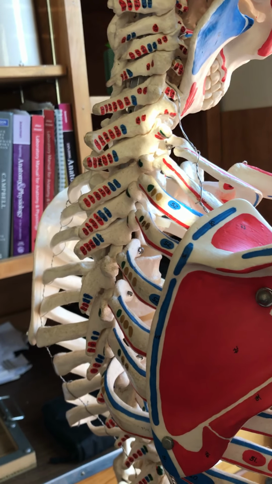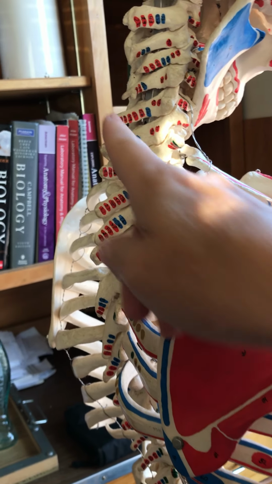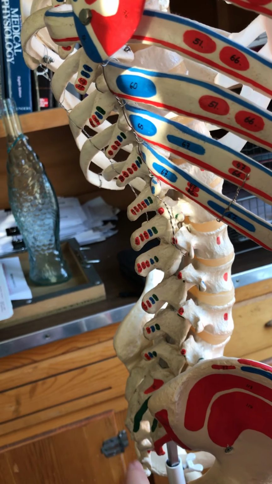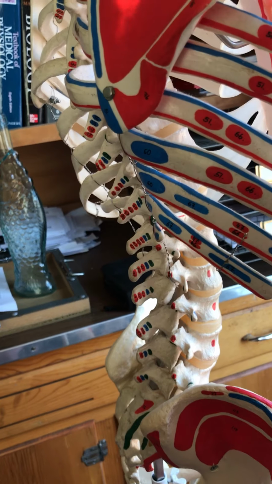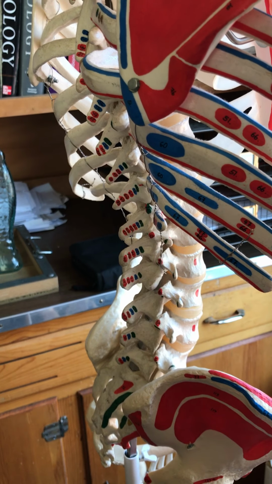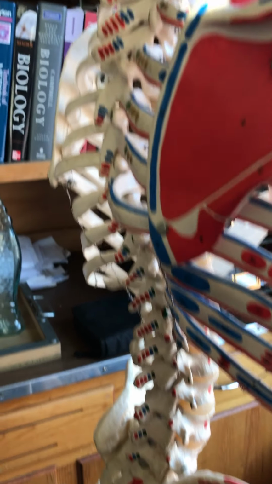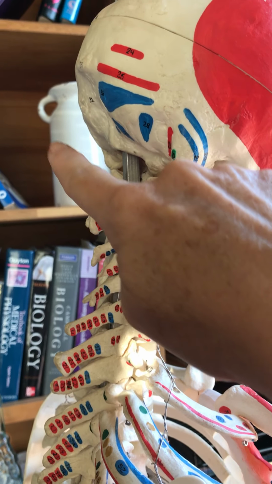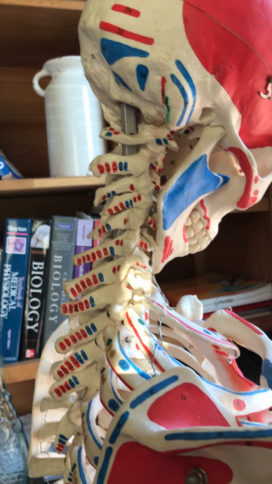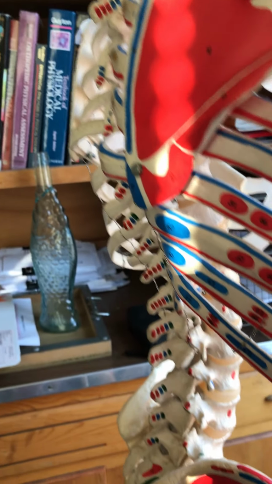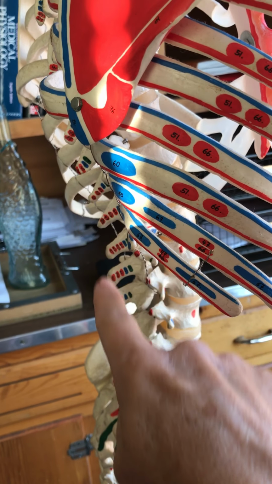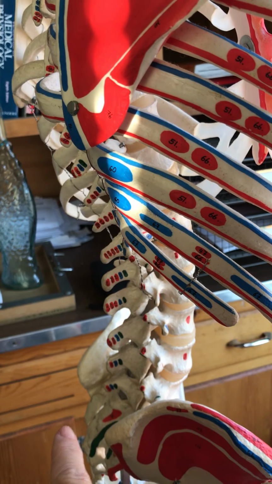Primary curvatures would be convex curvatures posteriorly, so thoracic curvature and our sacral curvature are considered primary curves because that's what you're born with. So when you're a baby and you kind of have that little C shape, once babies start to lay on their stomach, their cervical spine curve reverses and it becomes concave posteriorly. And then once the kids start getting up and walking, they reverse their lumbar curve and they end up having a concave lumbar curve here, which is called a lordosis.